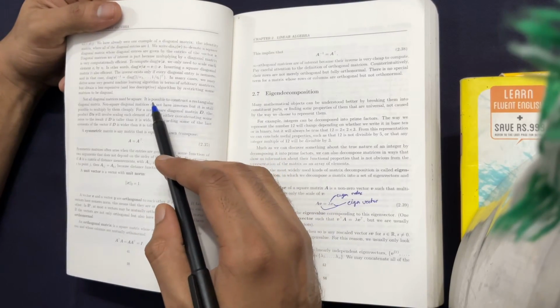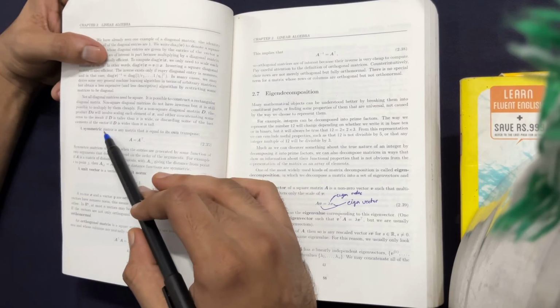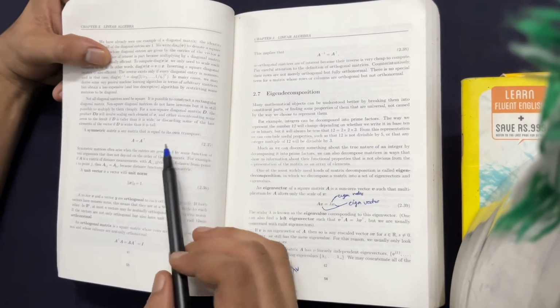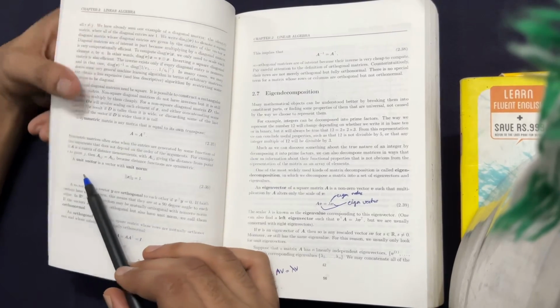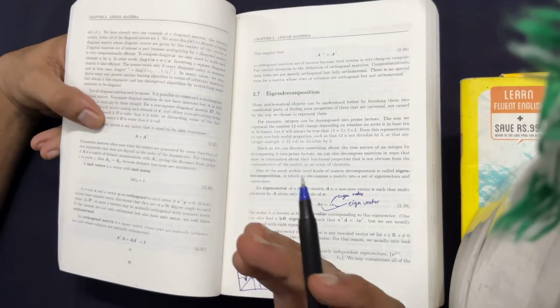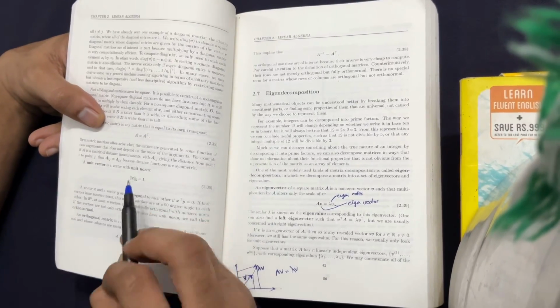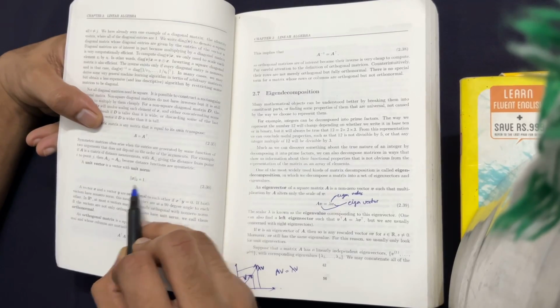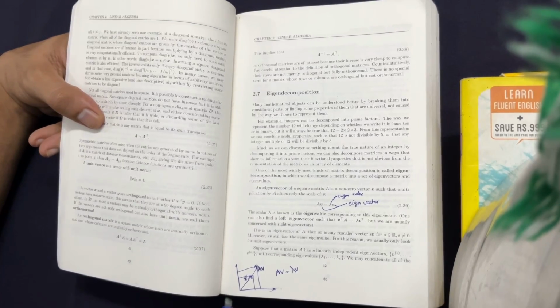A symmetric matrix is any matrix whose transpose is equal to itself. A unit vector is a vector with unit norm. That doesn't mean the number of elements is just one; the norm should be one.